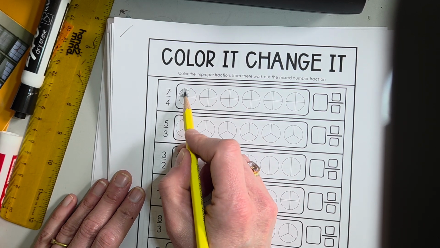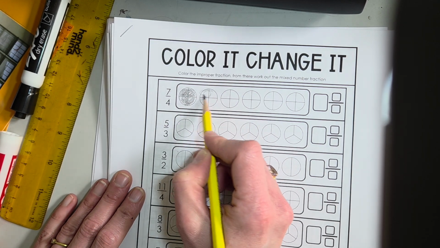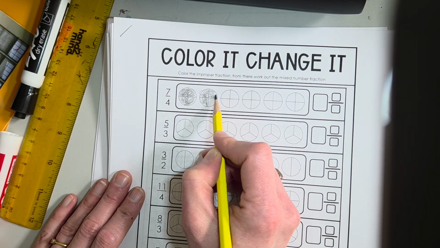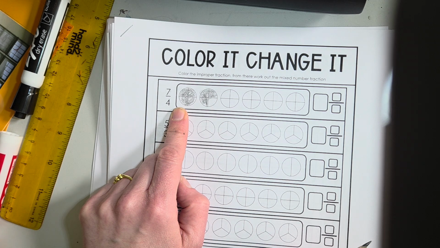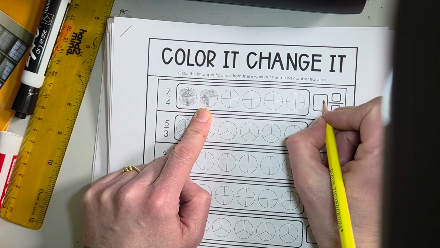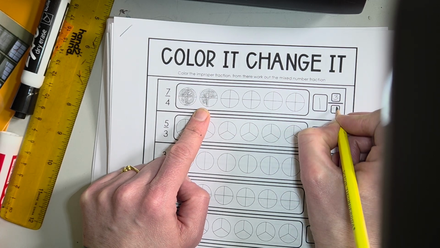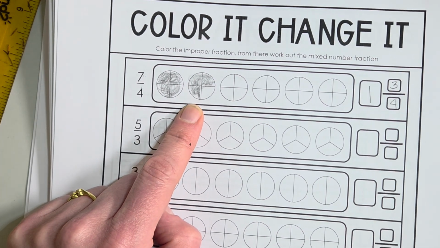There's 1/4, 2/4, 3/4, 4/4, 5/4, 6/4, 7/4. Whoopsies, I did not do a good job of coloring that. So we have 1 whole, 4/4, plus another 3/4. So the mixed number is 1 and 3/4. I'm going to zoom in here because I can see.